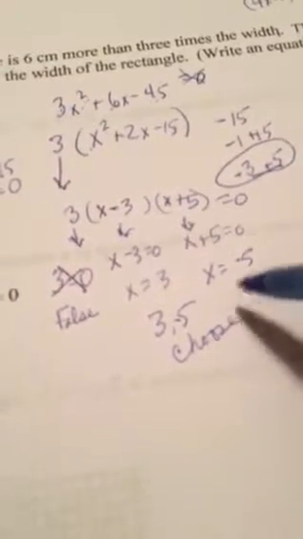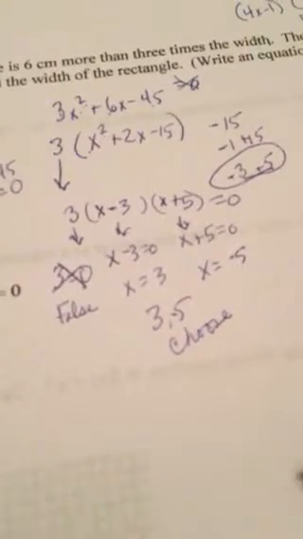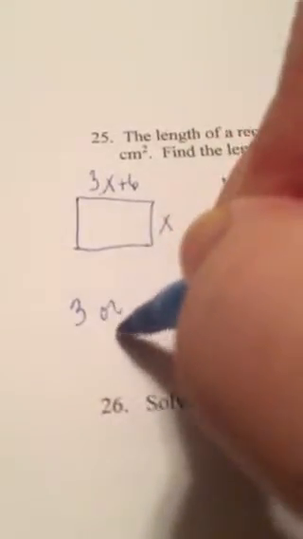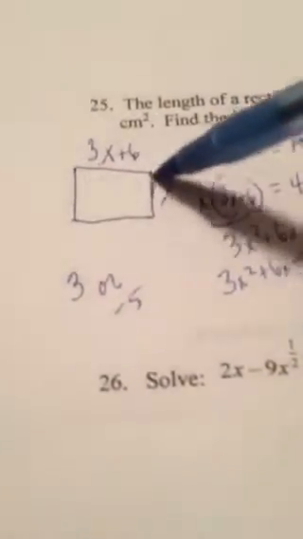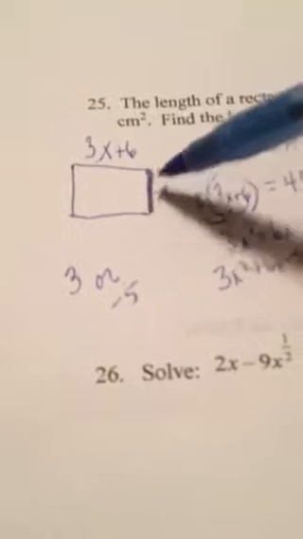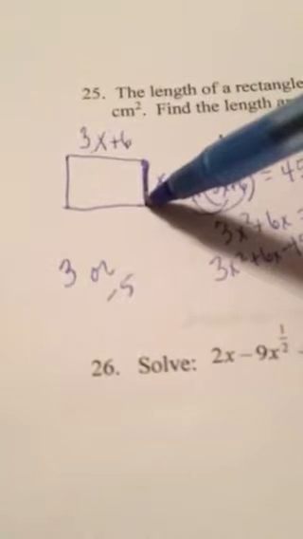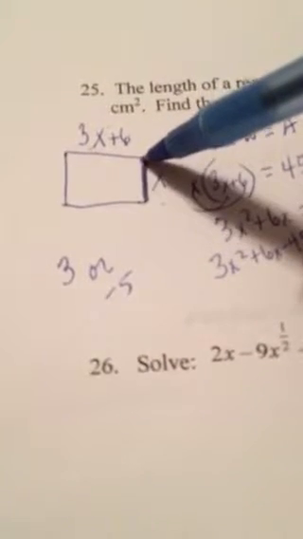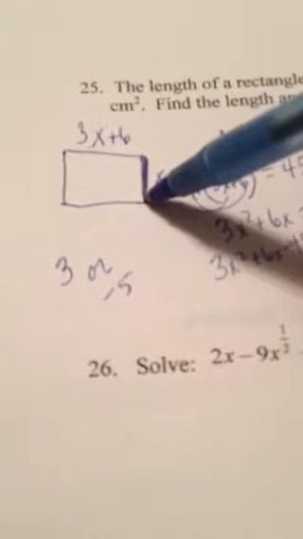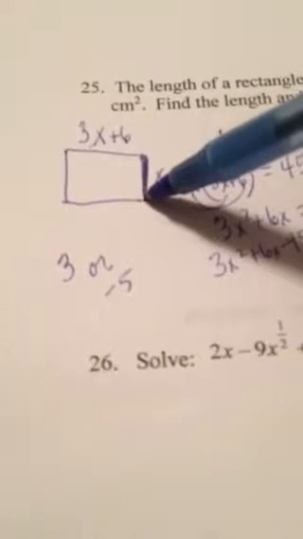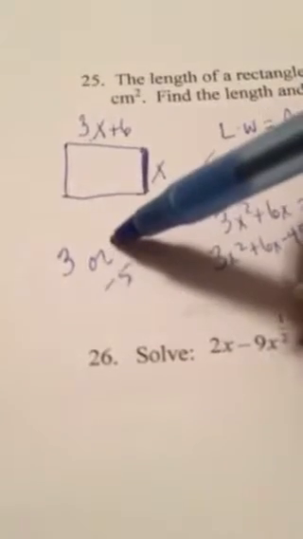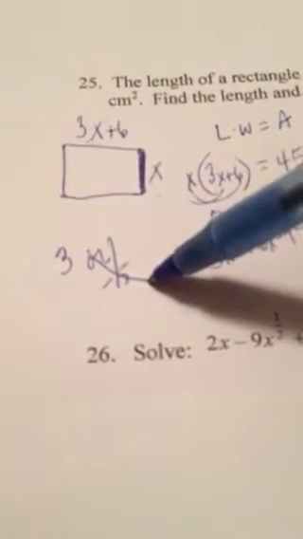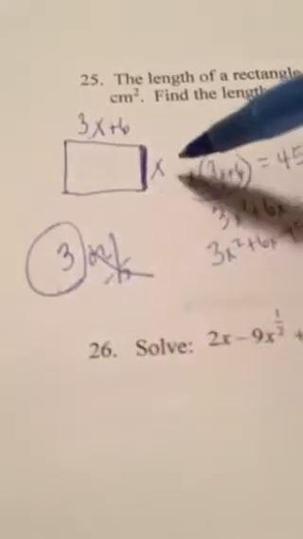We're going back over here to our rectangle. And we're saying that either x is a 3 or x is a negative 5. Now when you think about the length of a rectangle, can you draw the side of something 3 centimeters? Yeah, I can do that if I have a ruler, no problem. Can I draw it a negative 5? Well, no. That doesn't work in our universe. You can't have a negative length on a line. So even though negative 5 works mathematically in the equation, 3 is the only answer for x.